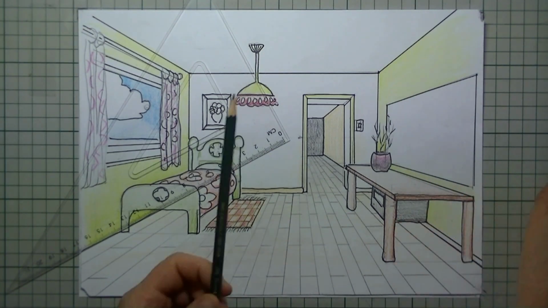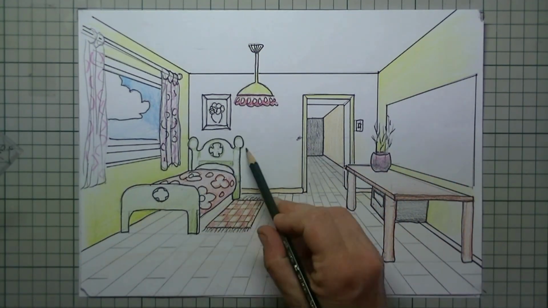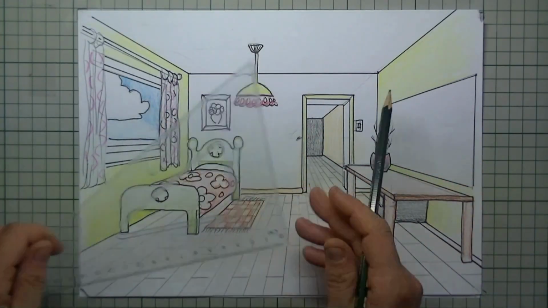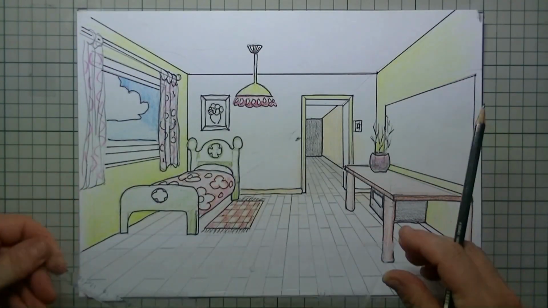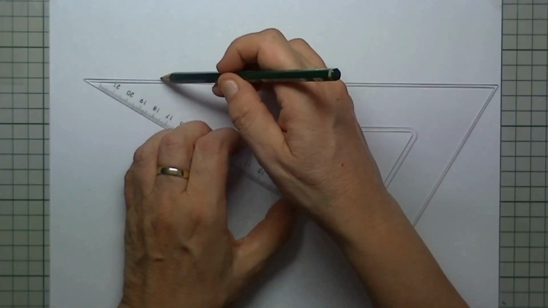Hi everyone, and welcome to another 3D tutorial where we are going to draw a one-point perspective of your bedroom. And as you can see, all the lines will go out from that one point of your drawing sheet.